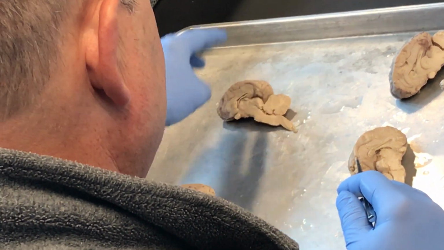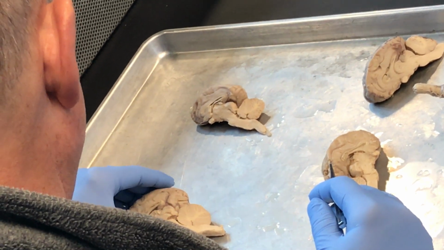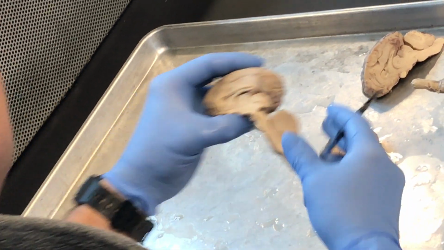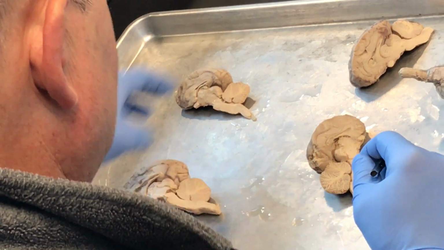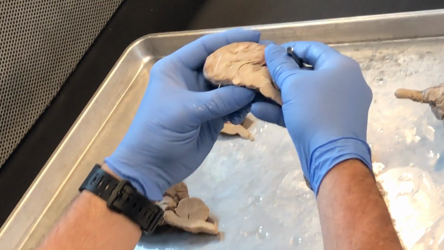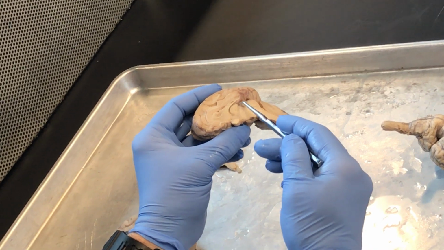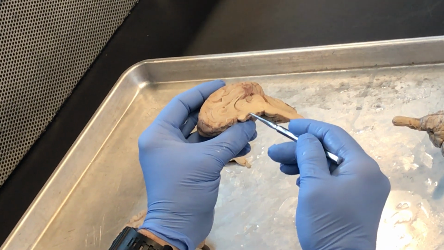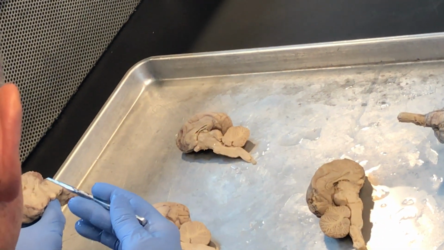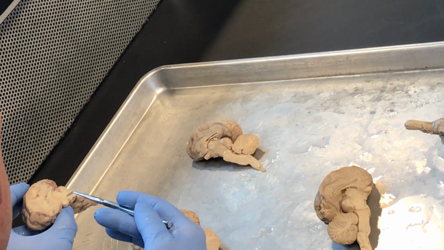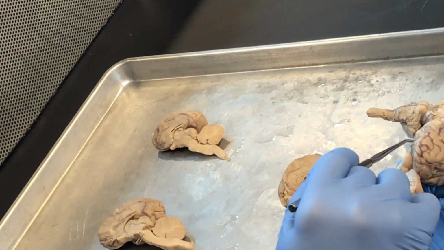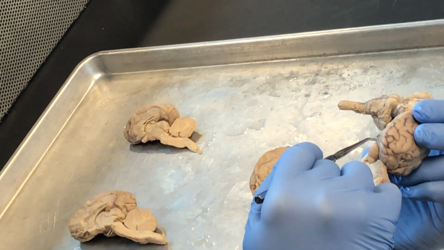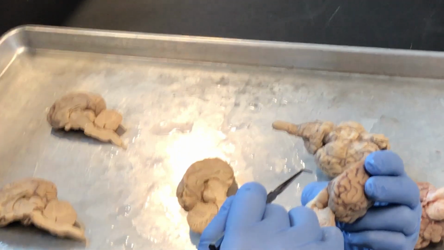Let's go back to that one that I was showing y'all. This is the one, we'll use this one, probably better. So remember we said this is the intermediate mass of the thalamus? We said this is the optic chiasm. We said hypothalamus is right here. Intermediate mass of the thalamus, optic chiasm, and hypothalamus was right there, correct?